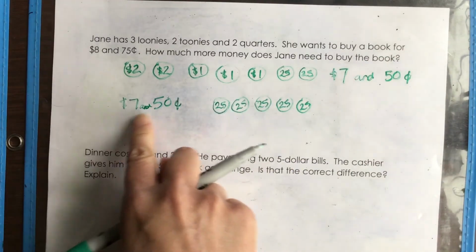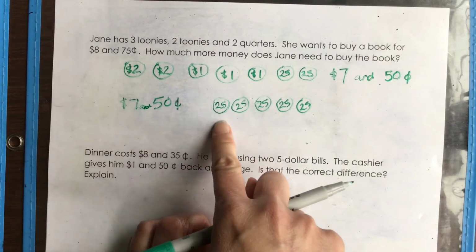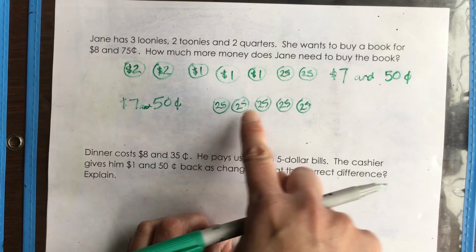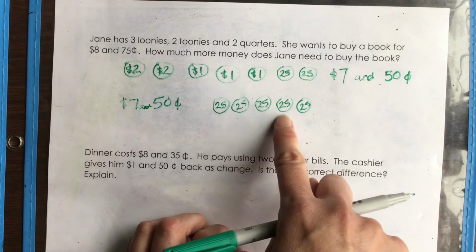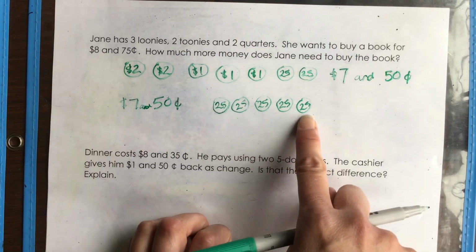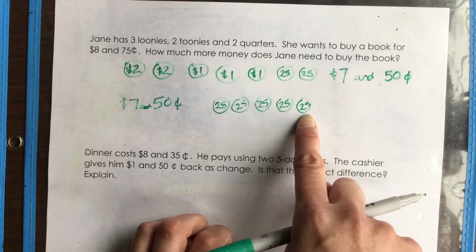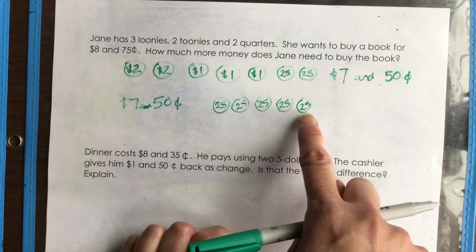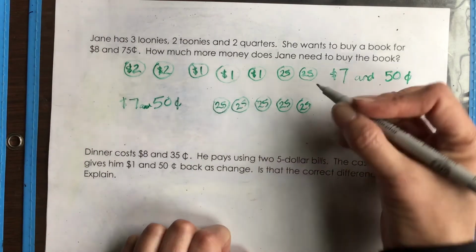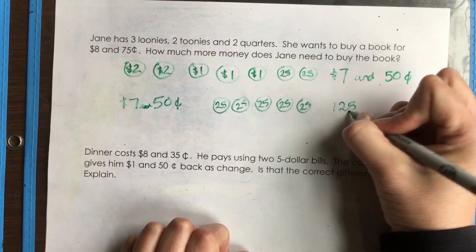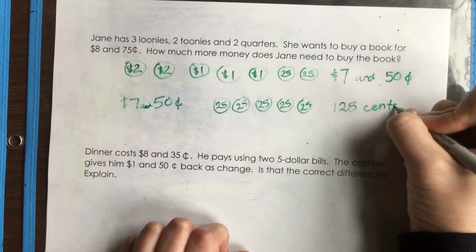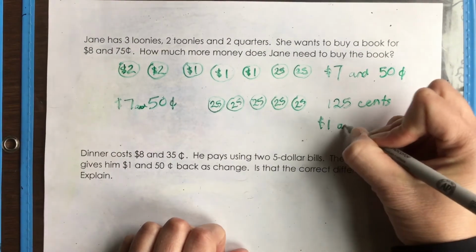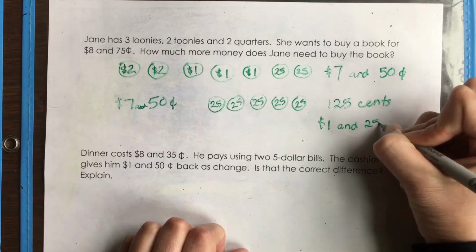So this, if we had $7.50, $7.75, 8, now I'm at $8, $8.25, $8.50, $8.75. How much more money did Jane need to buy the book? Well, let's find out. 25, 50, 75, 100, 125 cents. So I could write 125 cents, or I can write $1.25.